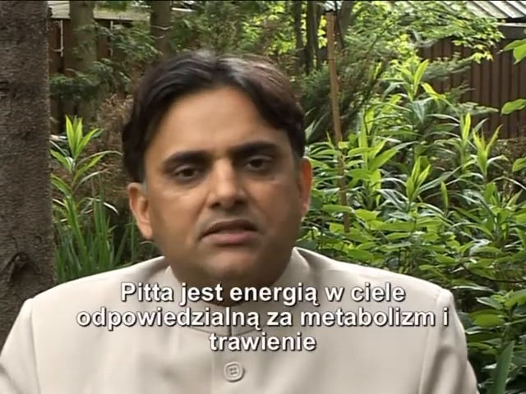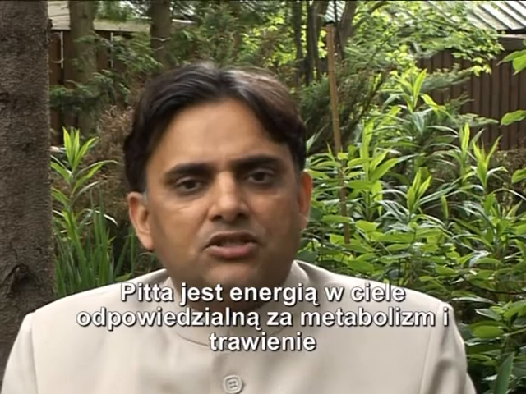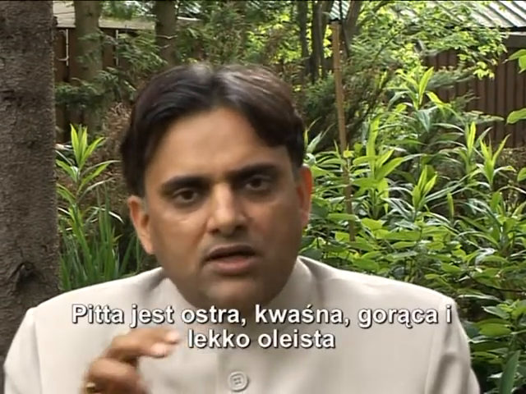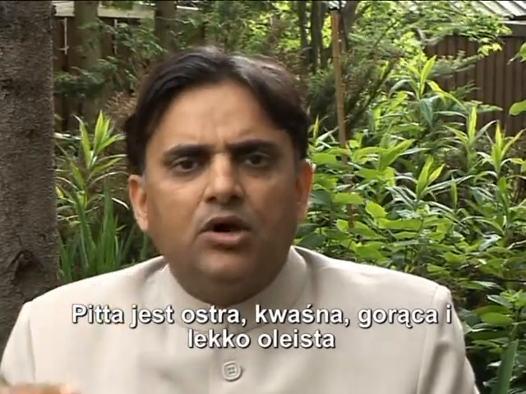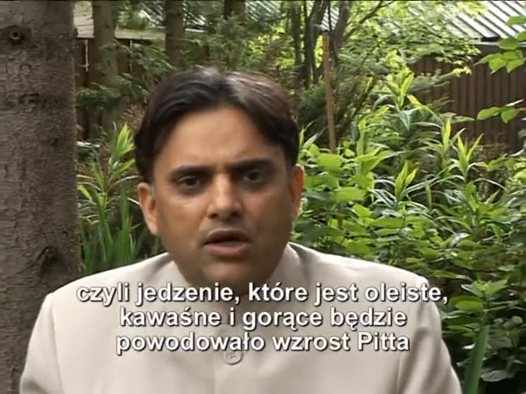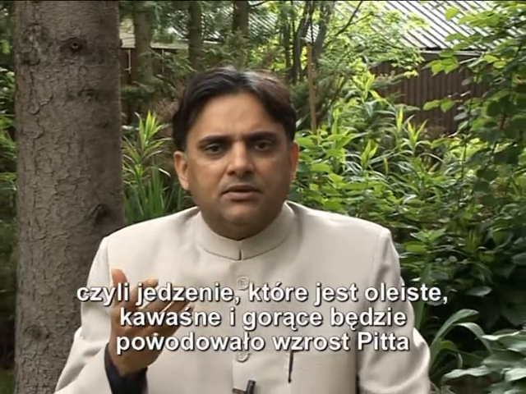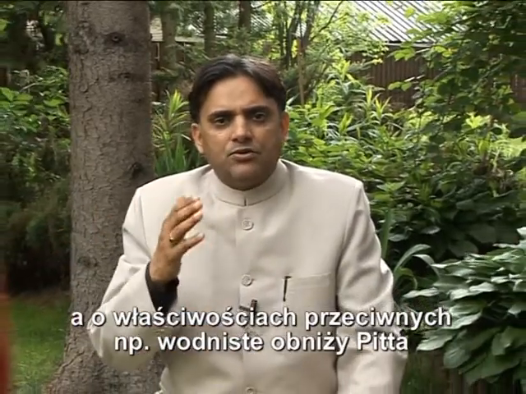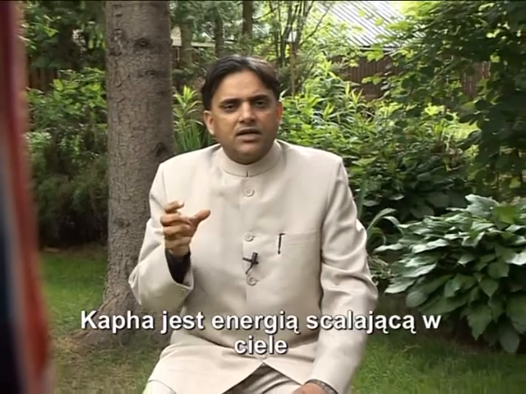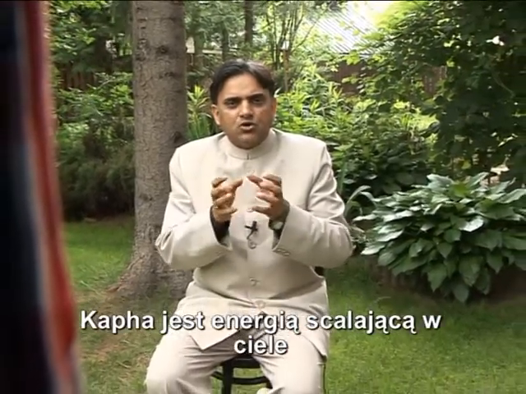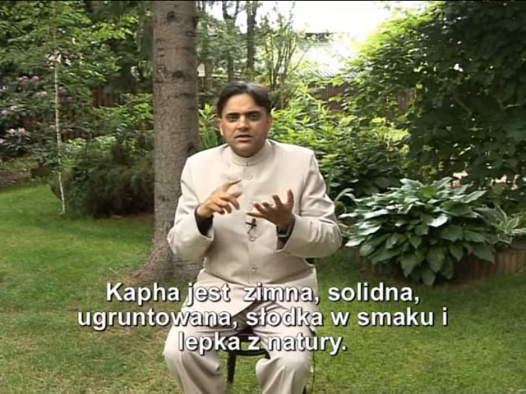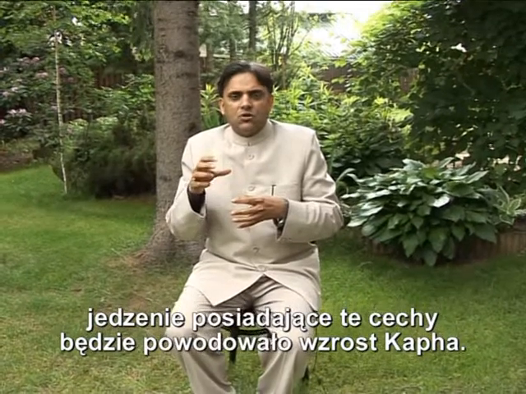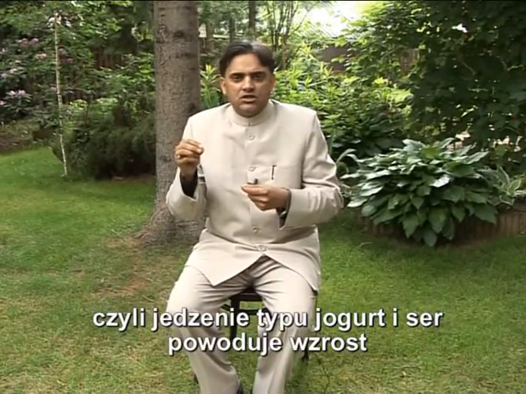For Pitta, Pitta is that energy in the body which is responsible for digestion, for metabolism. The qualities of Pitta: Pitta is hot, it is acidic, it is a little sharp and oily in nature. So, all those foods which are oily, acidic and hot will increase Pitta, and the opposite means something more watery. Kapha is that energy which brings everything together, the joining force in the body. Kapha is cold, it is solid, it is very stable, it is sweet in taste, it is sticky in nature.